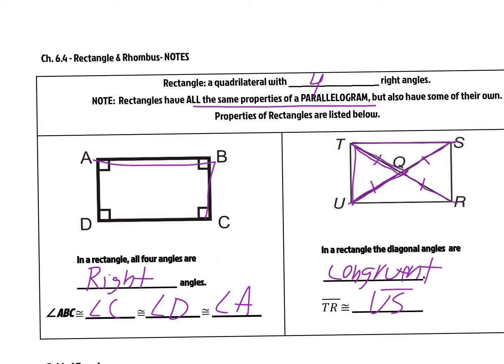Isosceles triangles, if you recall, are triangles that have 2 of the same side. And if they have 2 of the same sides, that means their base angles must also be congruent. Things to keep in mind.